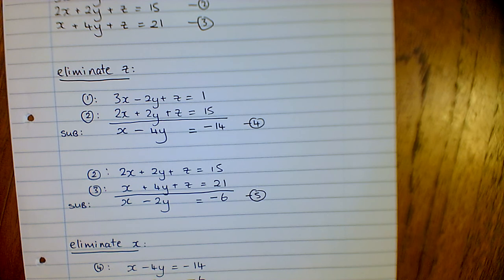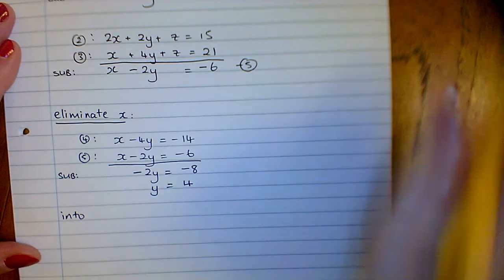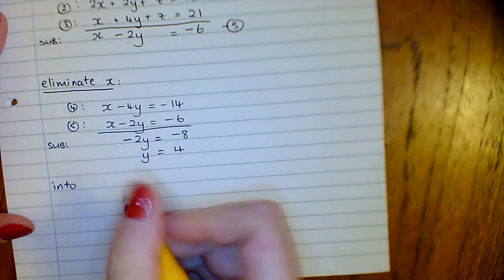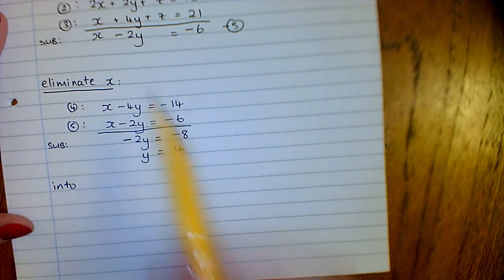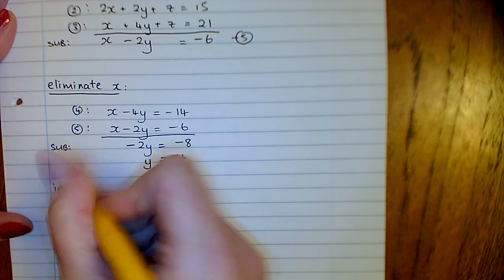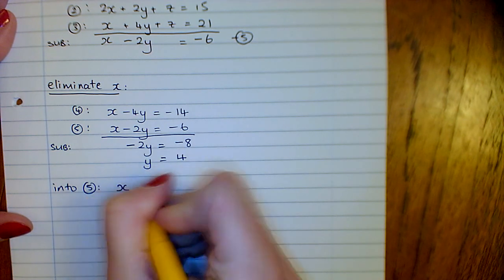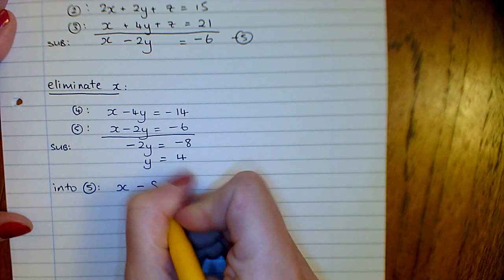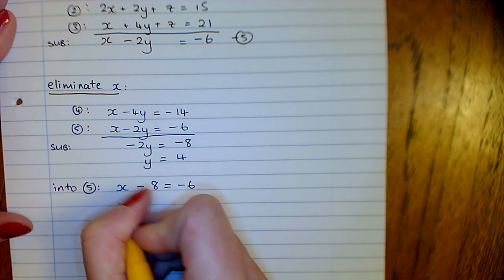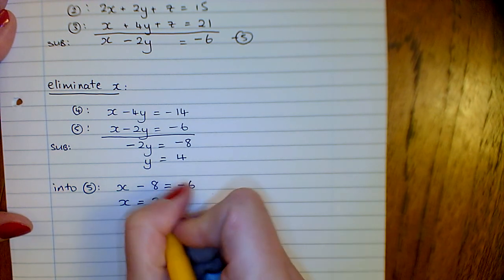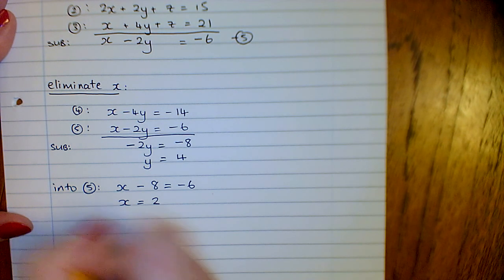Then put those values into one of our equations, either 4 or 5. I'll put it into 5. And we get x minus 2y, so x minus 8 equals minus 6. Bring that across and we get that x is 2.